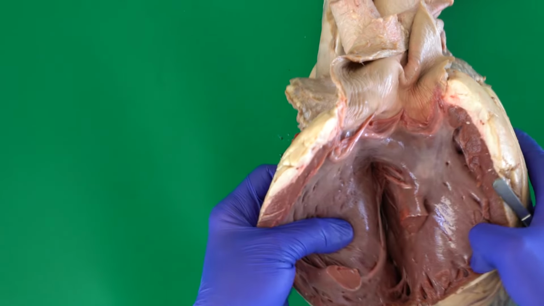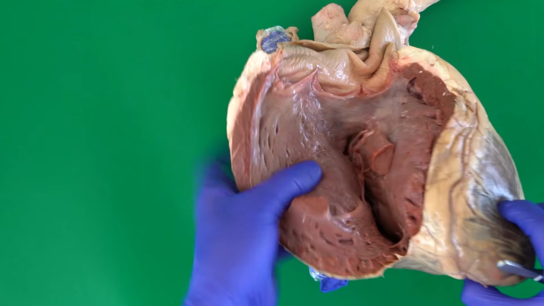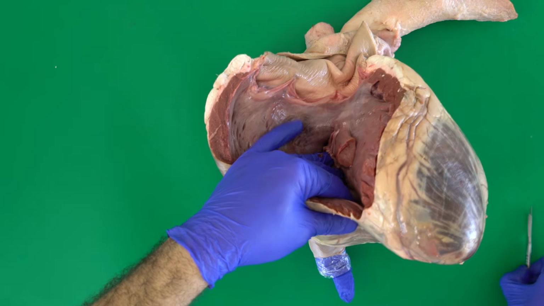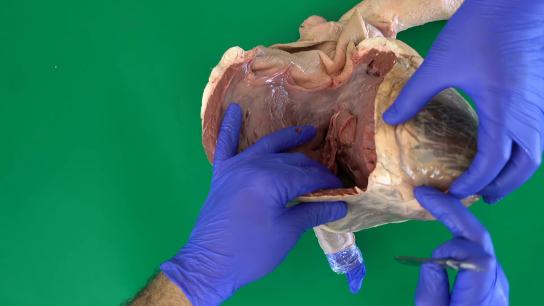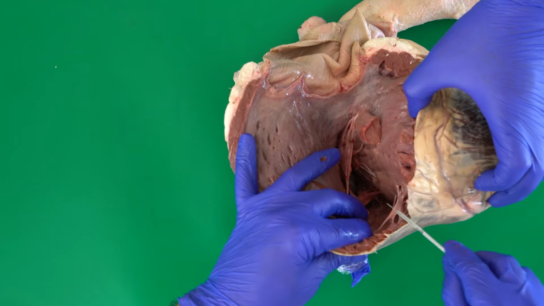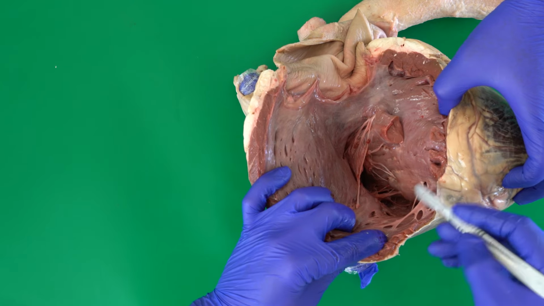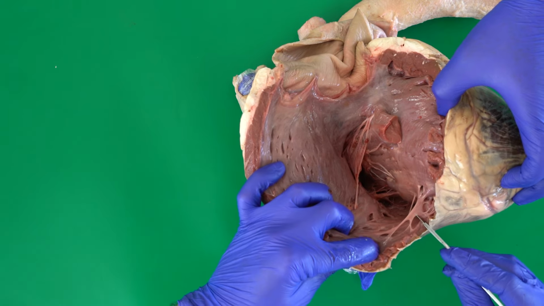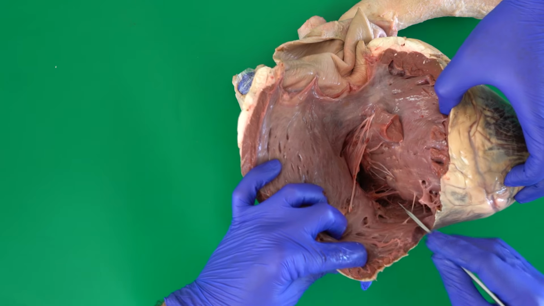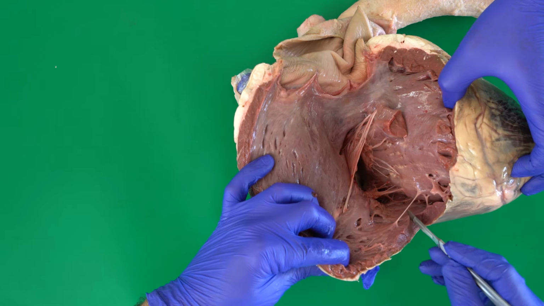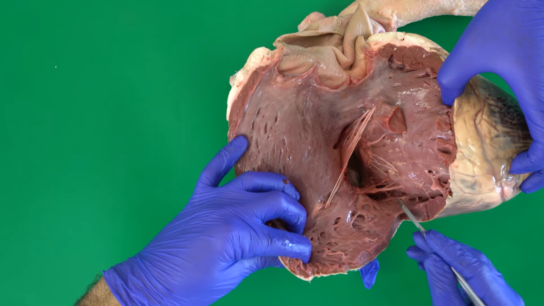So to be able to see the tricuspid valve there, I will continue opening the right ventricle. Here I will continue on the way. We will see some other muscular bundles between the interventricular septum and the wall of the right ventricle.